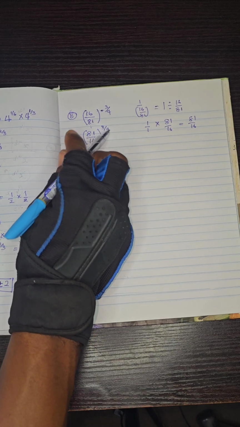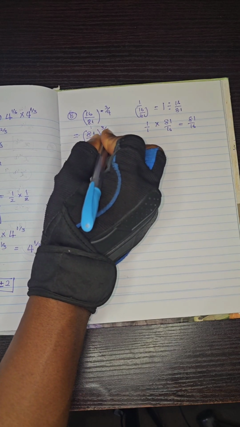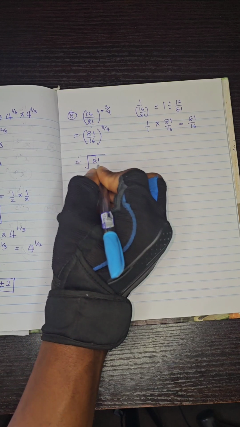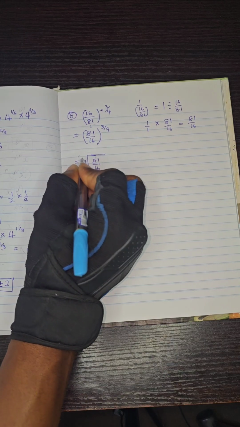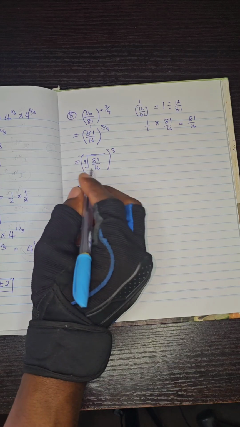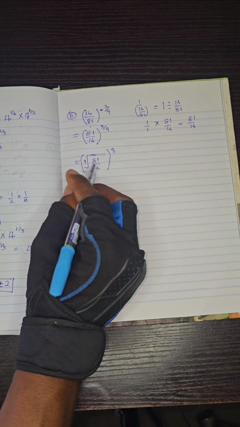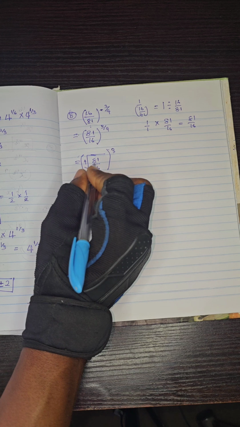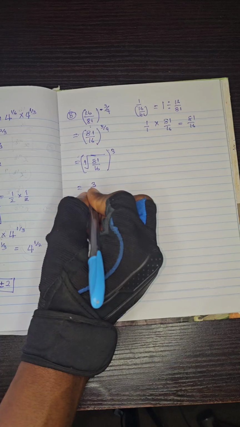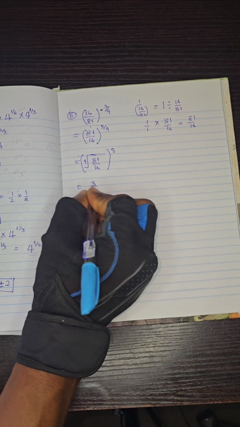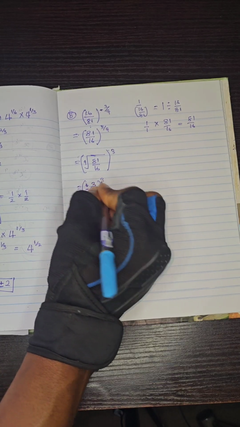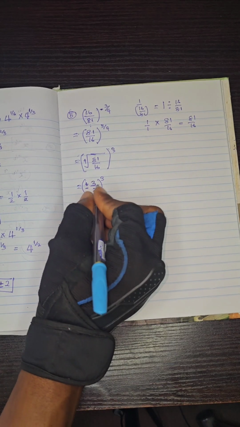Next, we are going to sort out these signs here. Here is the root, and here is the power. So this will translate to the fourth root of 81 over 16, with 3 as the power. Now, what are we going to do? The fourth root of 81 is, if I'm not wrong, 3, while the fourth root of 16 is 2. Mind you, because the root here is even, you still have to put that plus or minus. Then it is raised to power 3. Hope we are making sense.